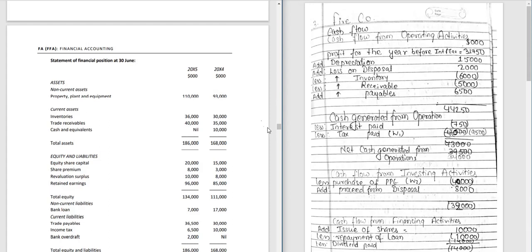Okay, next we have payables below. Payables are also increasing, so we will add payables. Okay, 6,500, it means cash inflow. So payables increasing, add, and when we add all these amounts, we will have the cash generated from operations, that is 44,250.